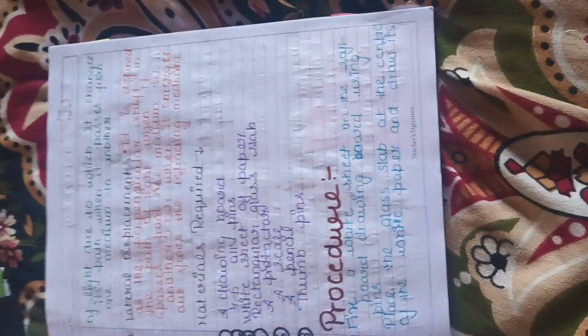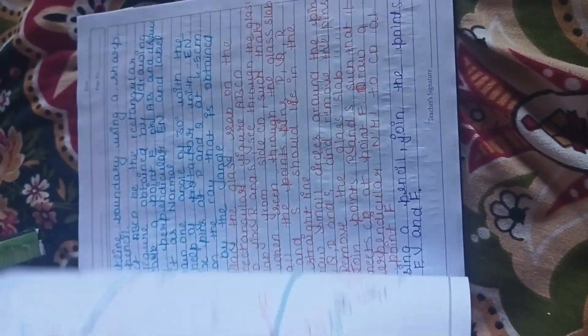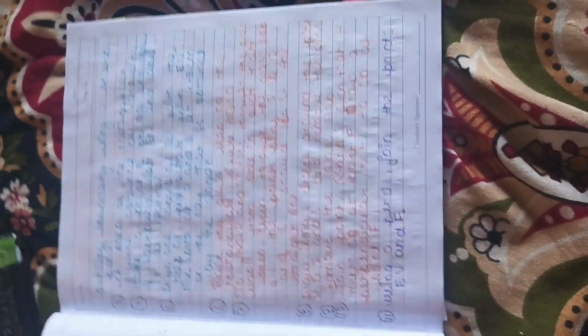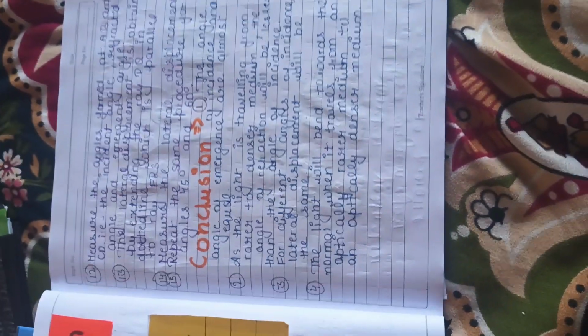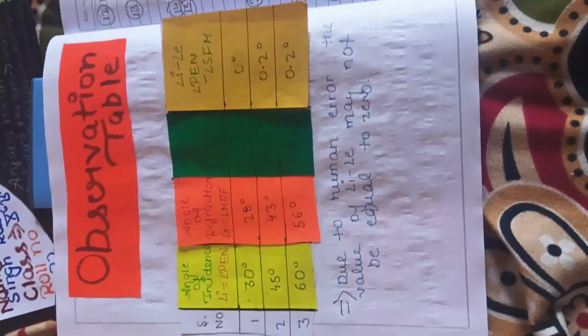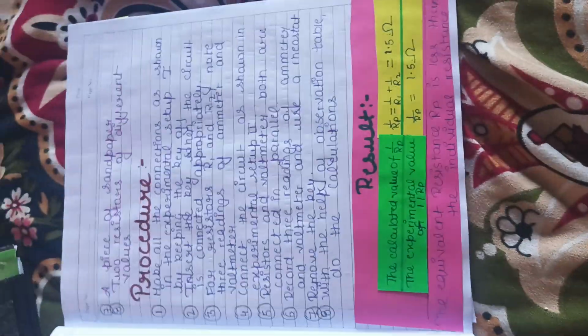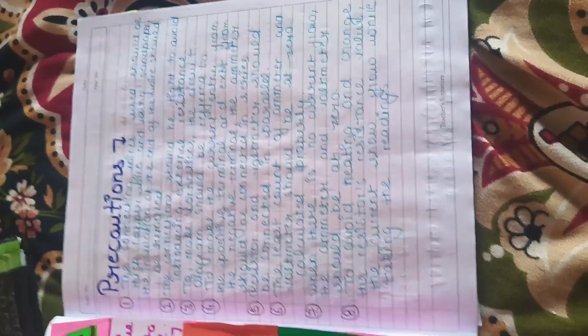This is the bending of light through a glass slab. I have tried myself that no page gets empty. At least I should add anything to the page, or any concept I can explain that is related to the experiment, so that it looks good. Empty pages aren't that attractive. Then the procedure and the circuit diagrams of this activity. Then we have the precautions and the observation table.